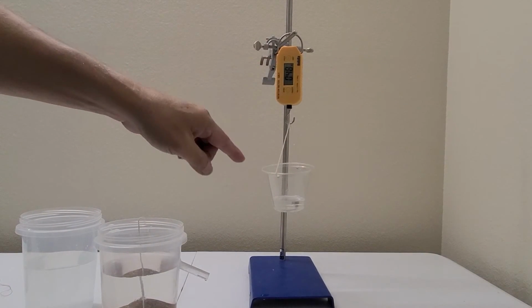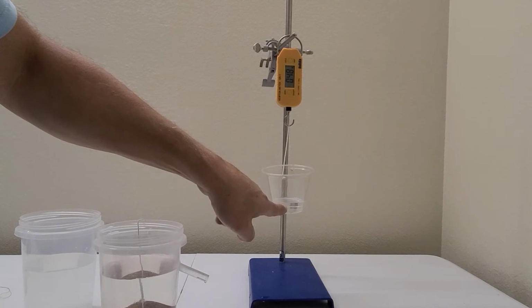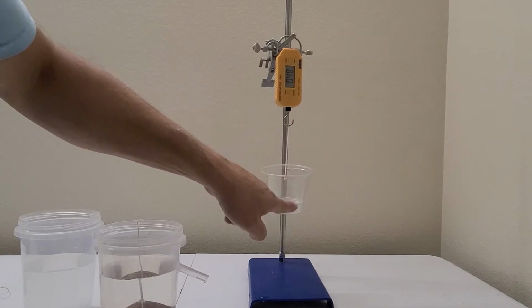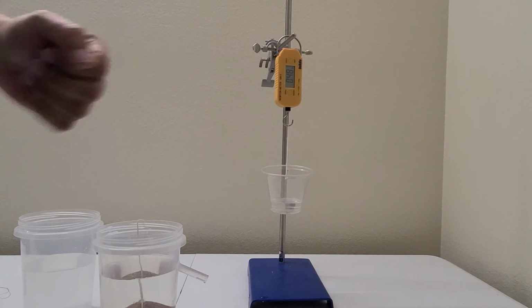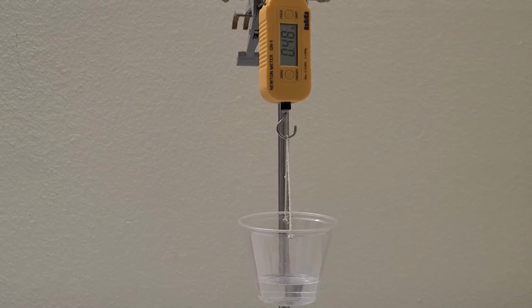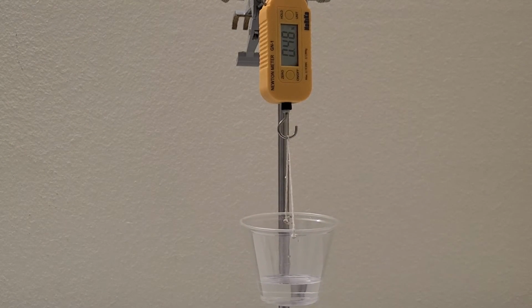But remember, we're looking only for the water displaced. It means that from this weight, we have to subtract the weight of the empty cap. We have to subtract that weight. Got it? Okay, perfect. This is for object 1. Let's go to object 2.